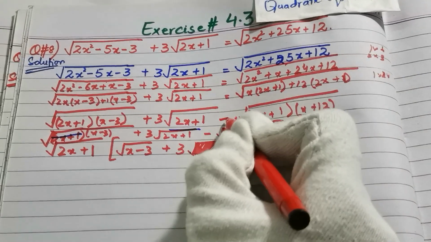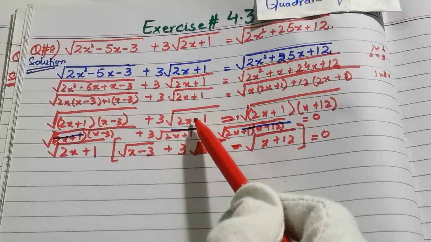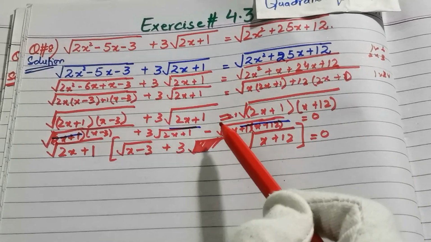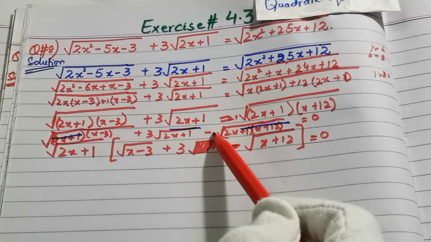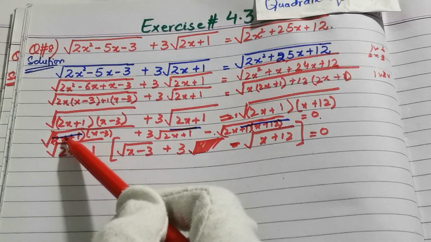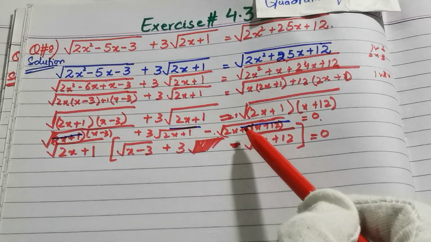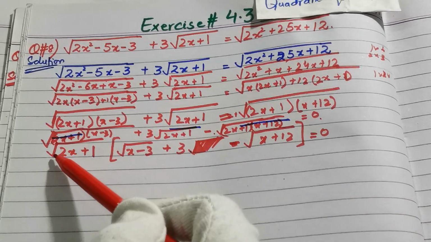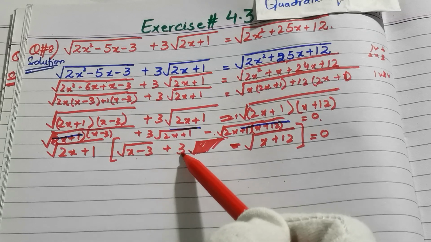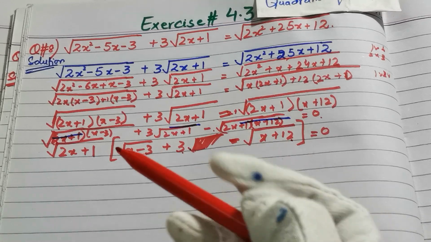We can see that this is the first term, this is the second term; these two terms are on the left side and these are on the right side. This right side term we will take to the left side, and the positive sign becomes negative. What is left here? 0 is left. So we can see that under root 2x plus 1 is common in all three terms. So we'll put under root 2x plus 1 outside, and what is left? Under root x minus 3 is left, plus 3 as it is, minus under root x plus 12 is left.